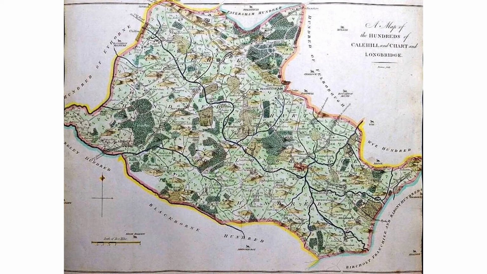This is a map of a hundred, and you can see here there are lots of smaller divisions on this map showing the tithings that it's split up into. So this is just for information. You can see around the outsides of the boundaries the names of the other hundreds in that area. This is in the Midlands, which would have been the earldom of Mercia in the Anglo-Saxon time.